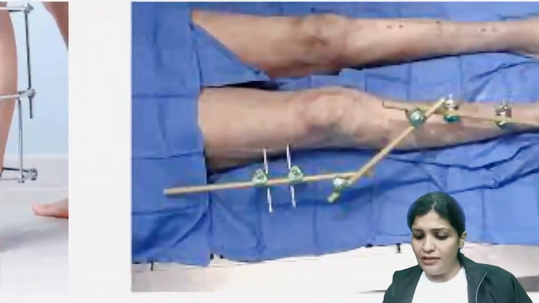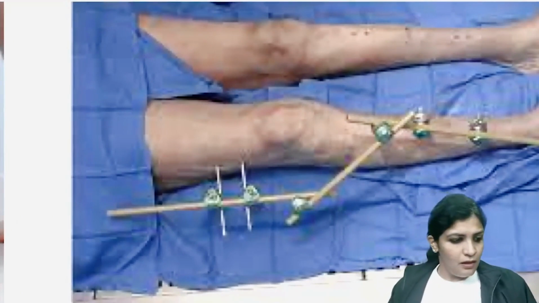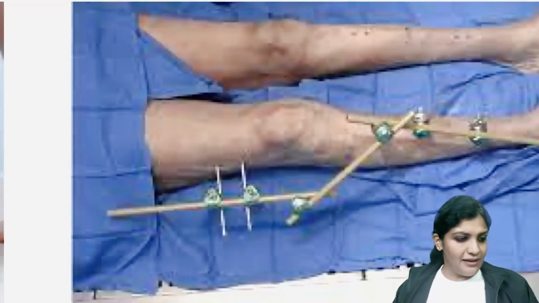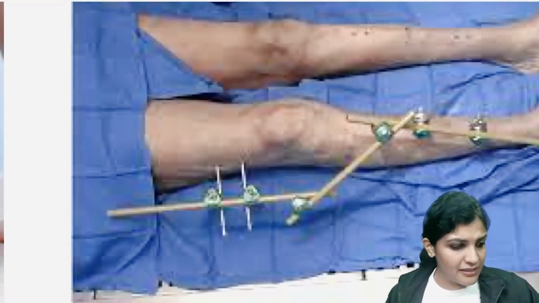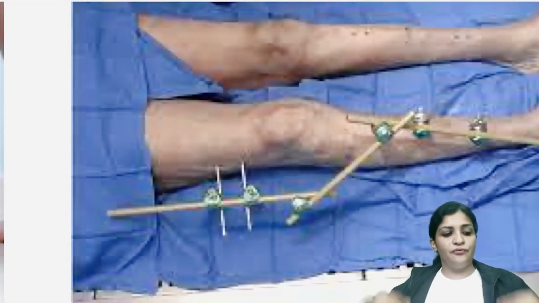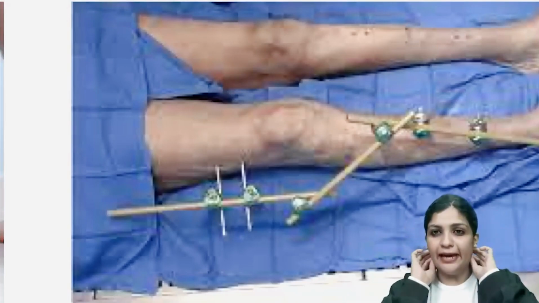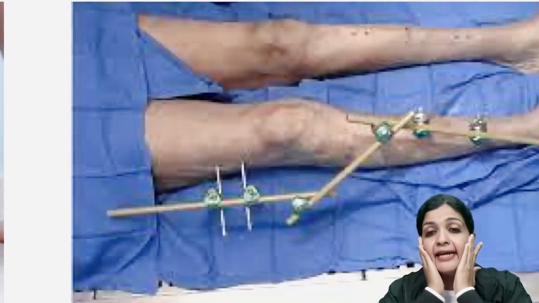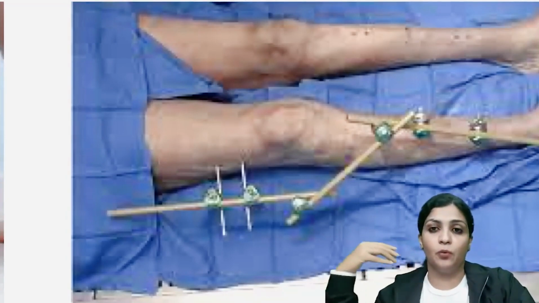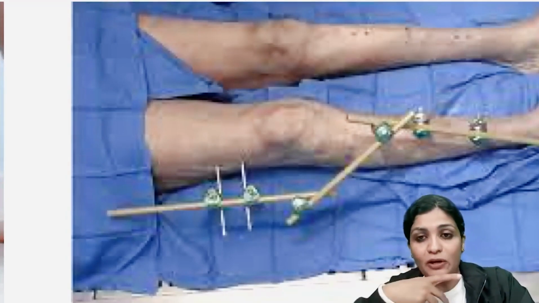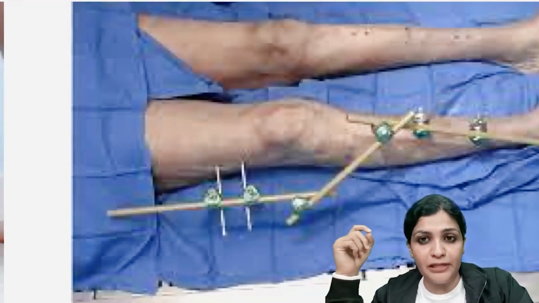And now what is this? Yes, it can also be called a rail fixator. Yes, Shivani, you're right, it is Ilizarov. Chances of ring sequestrum with Ilizarov are there, but with any external fixator, the only thing we are worried about is infection, because we are putting the pins from the outside.